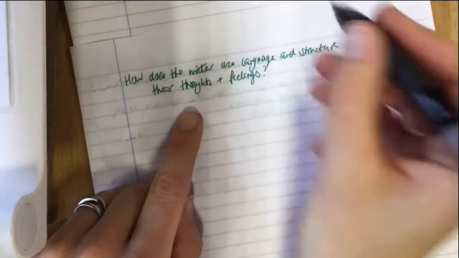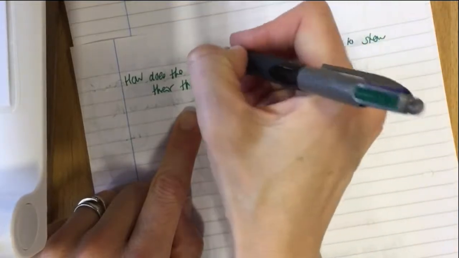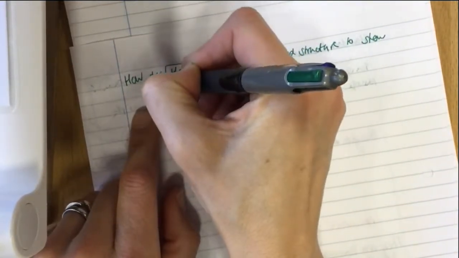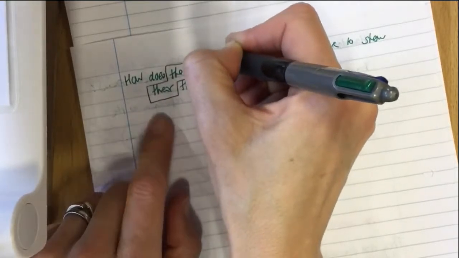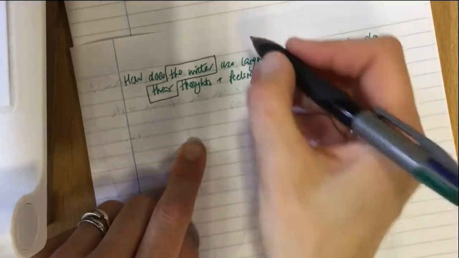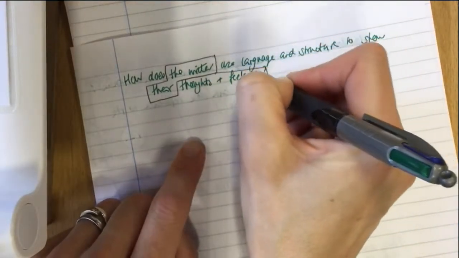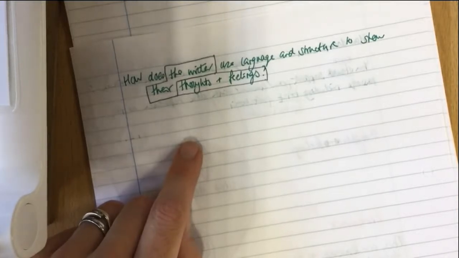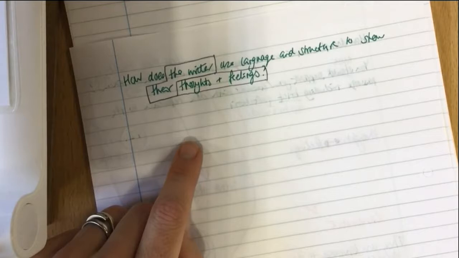Okay? So this is what the question's about. It's the writer. And therefore, their feelings. That's what the question is about. The question is not about the words. The question is about what they do with those words to tell you about themselves.